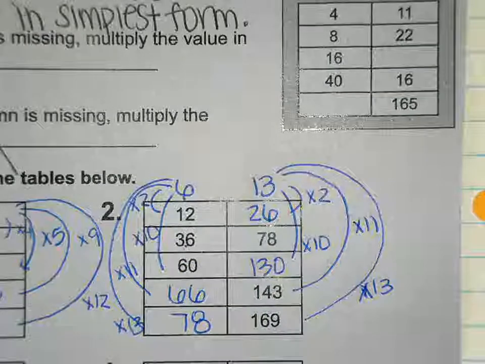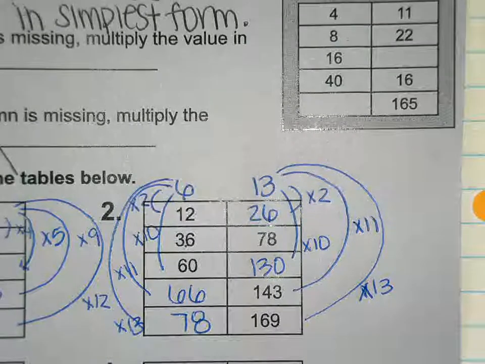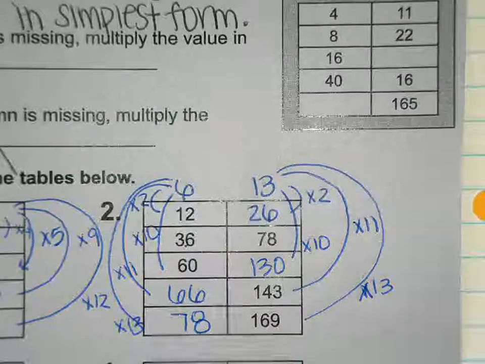If you can get your ratio into simplest form, match everything to the simplest form. It is the easiest way and method to do it.